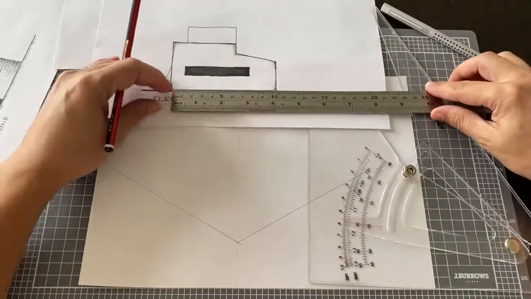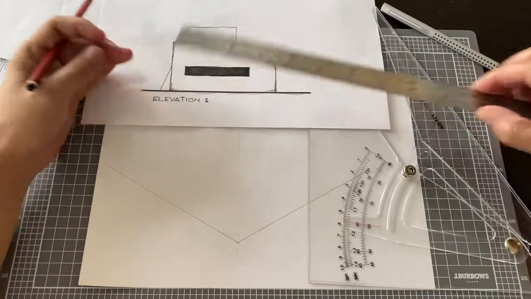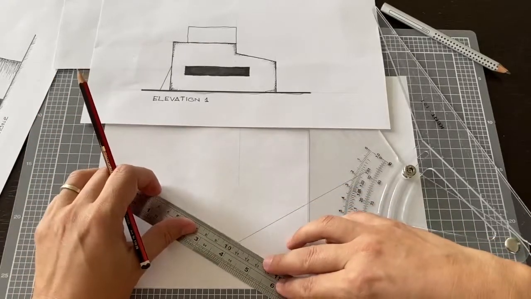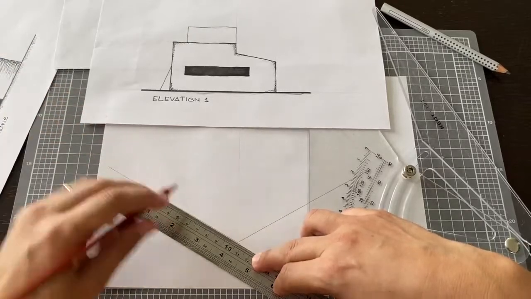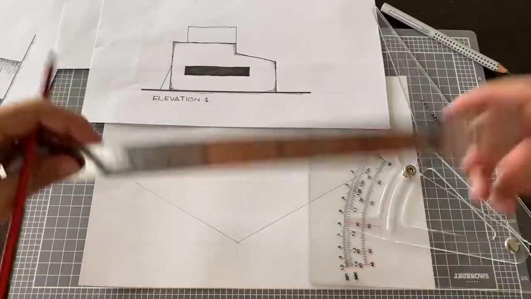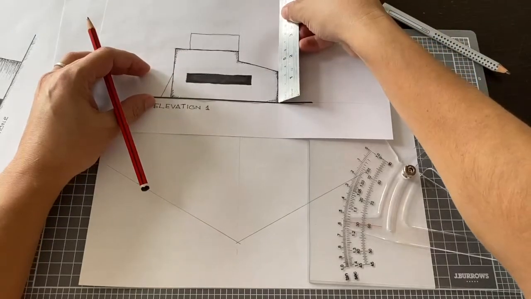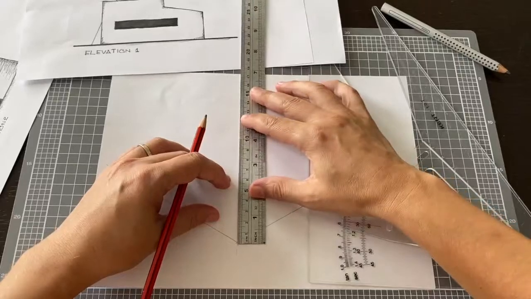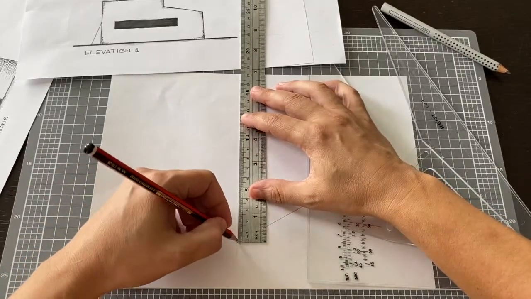So we go from here, so approximately 10.5. And again, this is going to be a fast sketch, just as a method, not fully accurate. And again, this is going to be 3.5, which is here, 3.5. So that's going to be the first line.